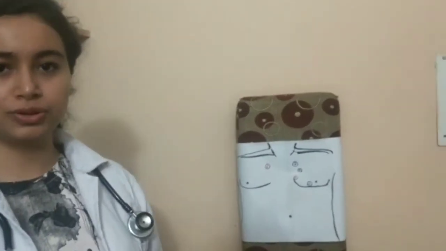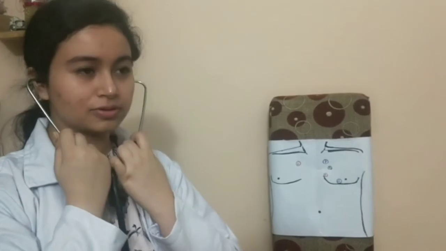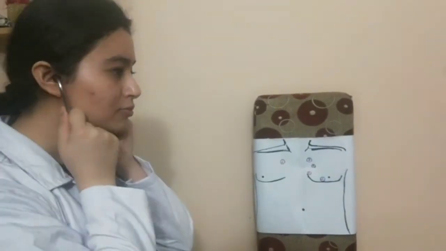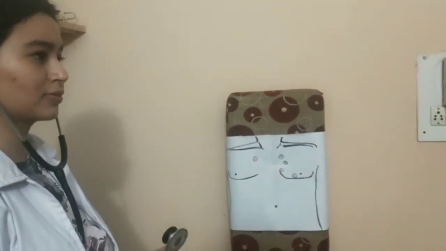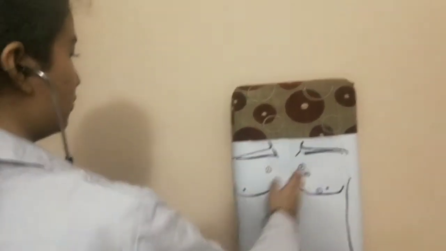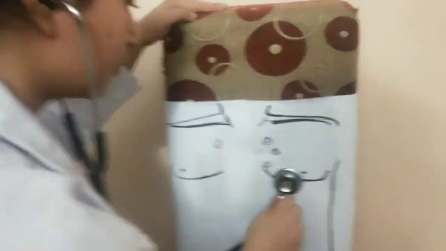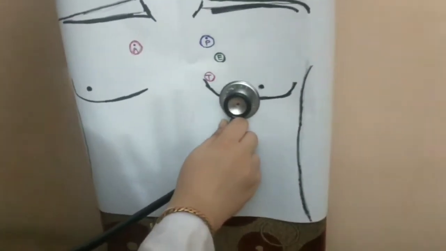For this we use a stethoscope and measure the heart sounds. Place the diaphragm of the stethoscope over the first point, that is the mitral valve point or the apex beat point, located in the fifth intercostal space, left side of the sternum, 1 to 1.5 centimeters inwards from the midclavicular line. First sound louder than the second.